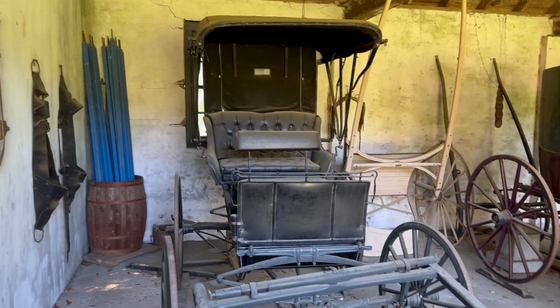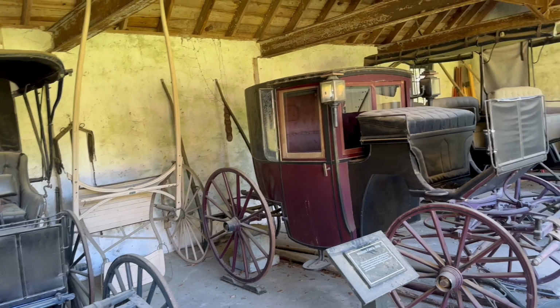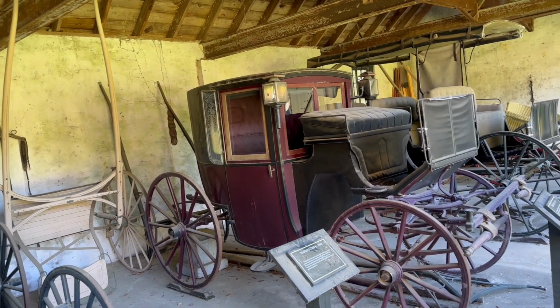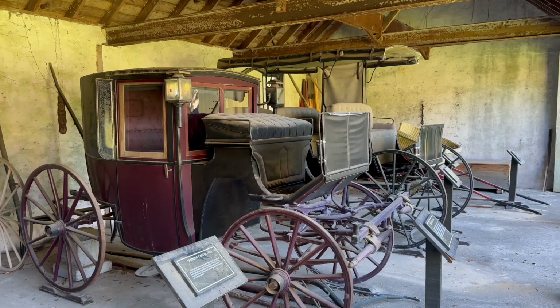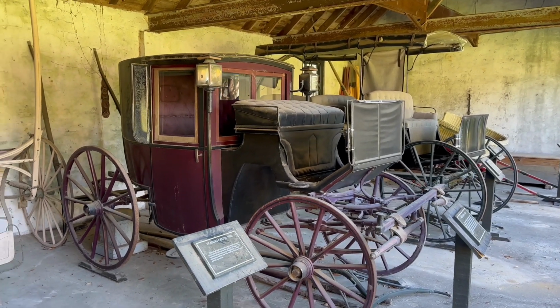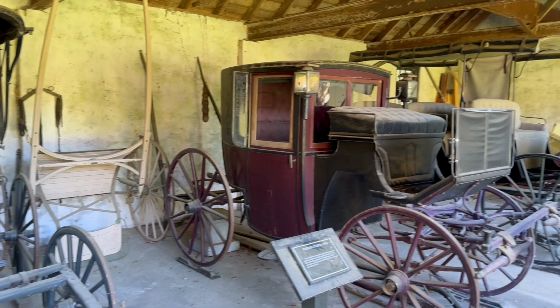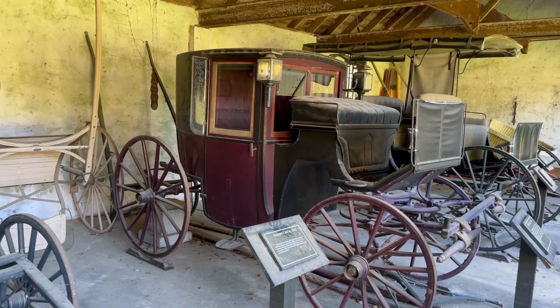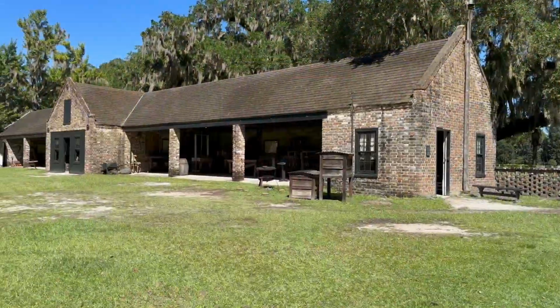So they also have a carriage house set up. The original stables and carriage houses and things like that in this area were burned in the Civil War. But they got interpretations that were put here in the 30s. And all of these are mostly 1900 era horse-drawn carriages. So, pretty neat.